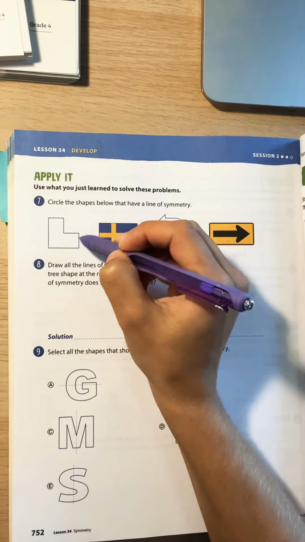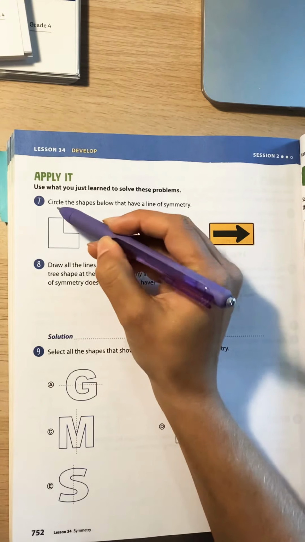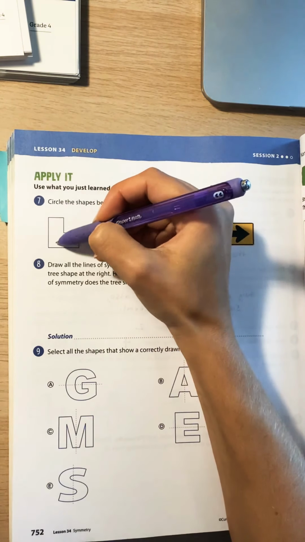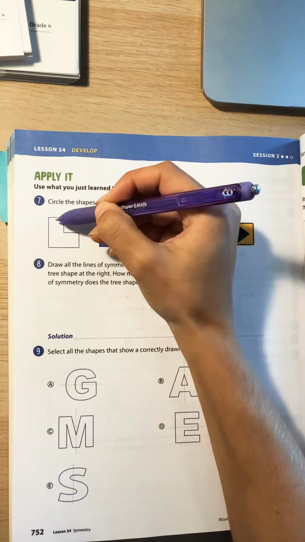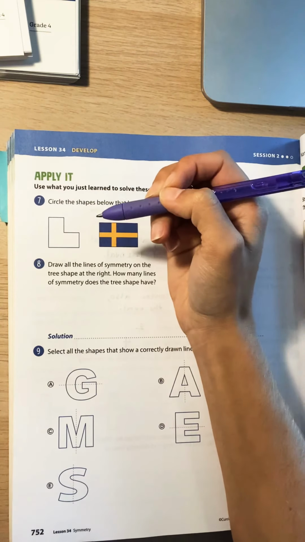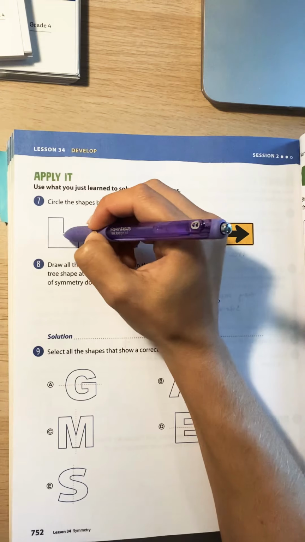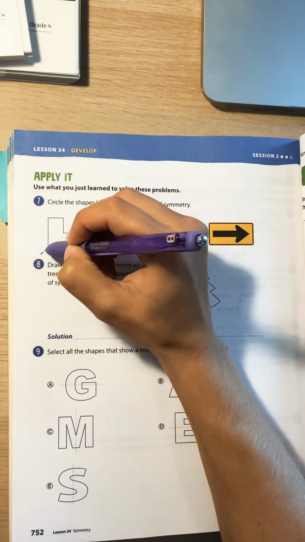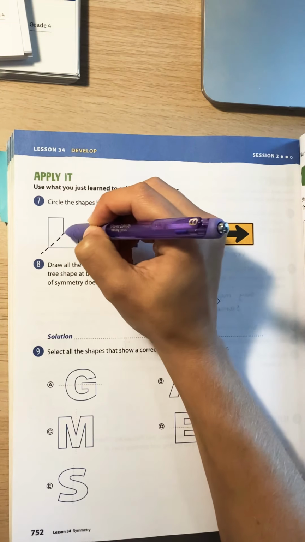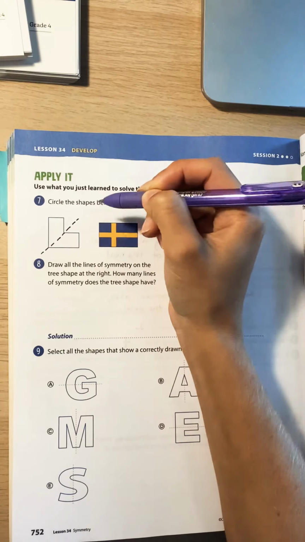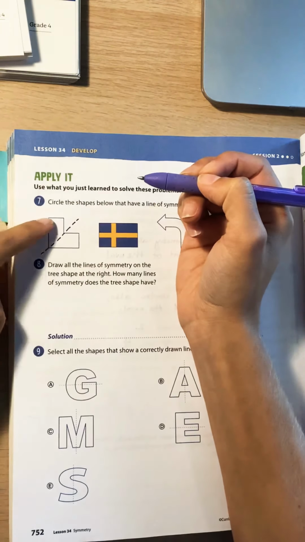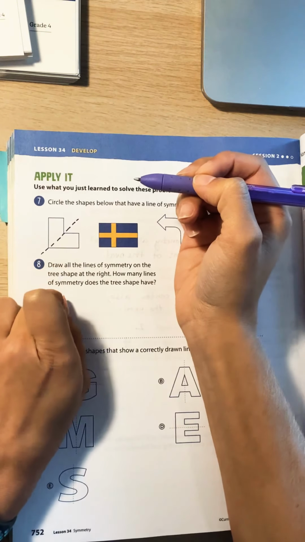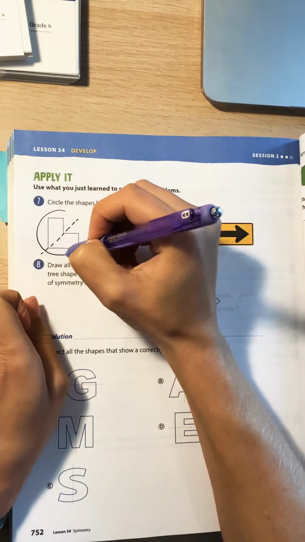So for this L shape, I can't cut it like here, right? Can't cut it horizontally because the top half would not match with the bottom. Can't do it diagonally this way, but I can draw one like that. Okay, and then if I fold it diagonally across the line, this side matches that side. So this one does have a line of symmetry.